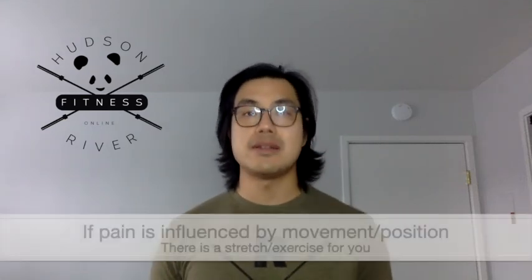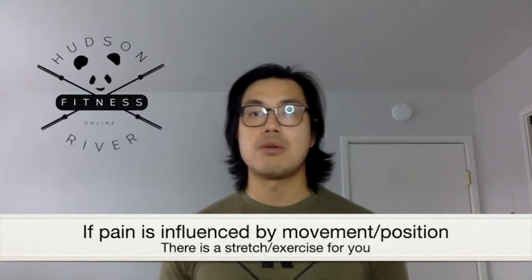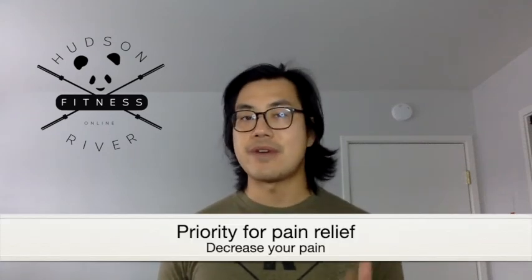If your pain is influenced by movement, then one or the combination of these movements should help. You will eventually be able to do all of these movements without pain, but at this point in time, the focus is on bringing the pain down. This self-guided approach can significantly help with a lot of low back pain and sciatica cases. The first priority to pain relief is in fact your pain relief.